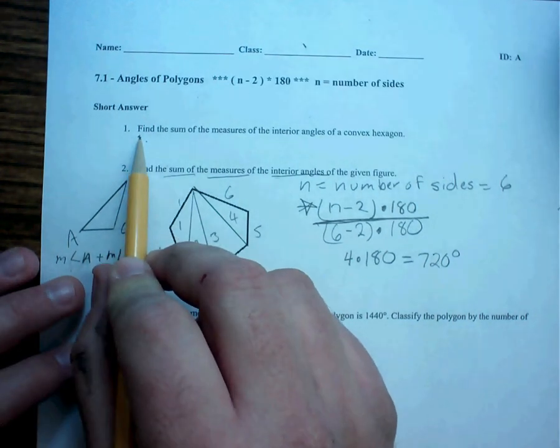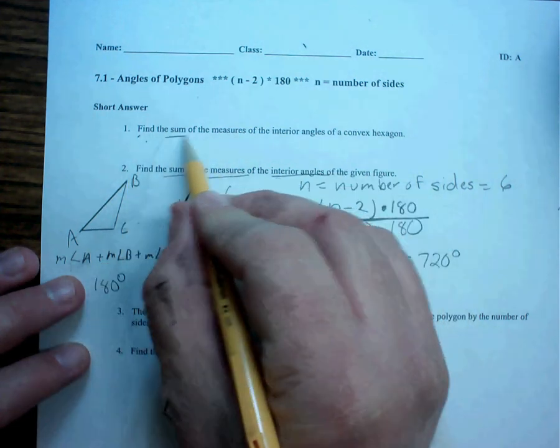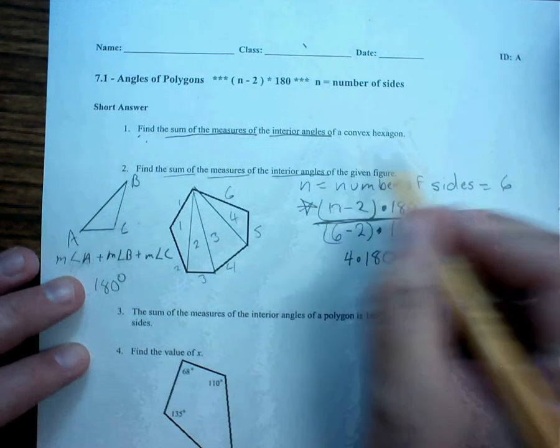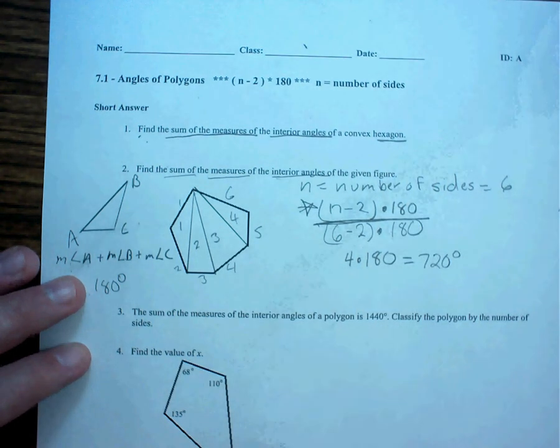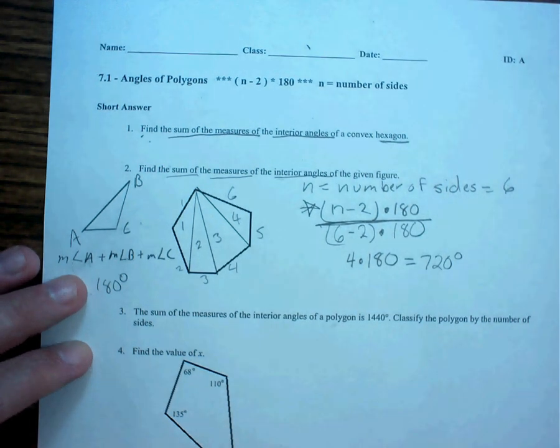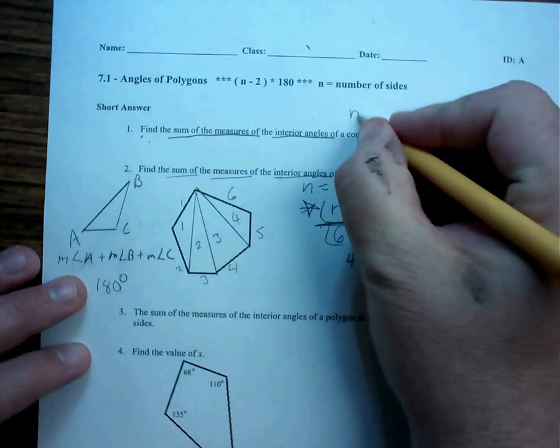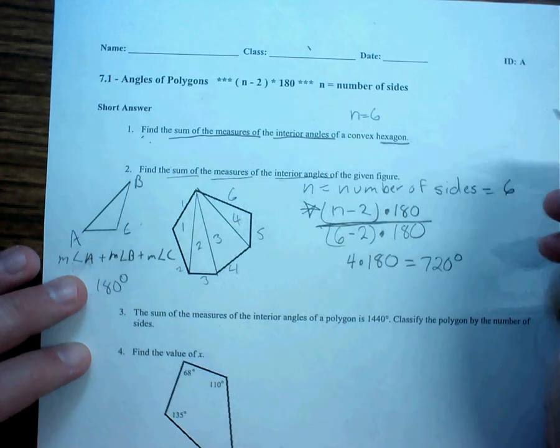for question number 1, it says find the sum of the measures of the interior angles of a convex hexagon. Well, how many sides are in a hexagon? Does somebody know? 6. So it's n equals 6. Well, this is basically the same question, isn't it?